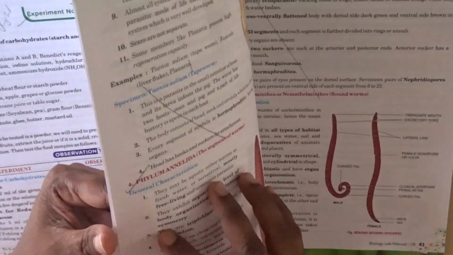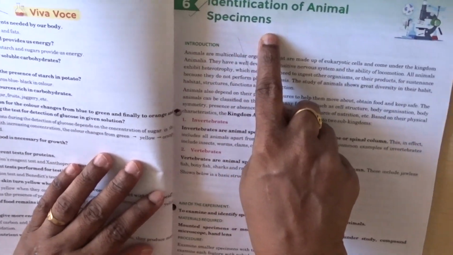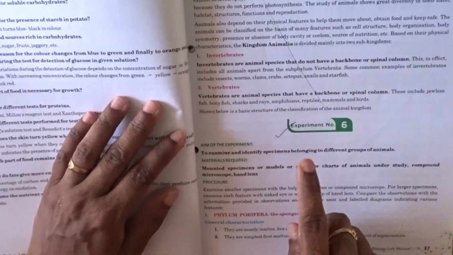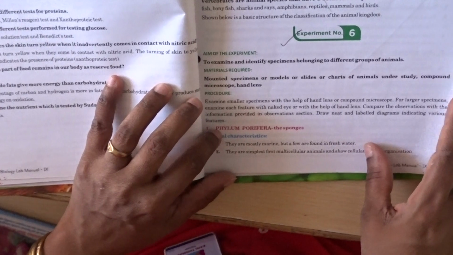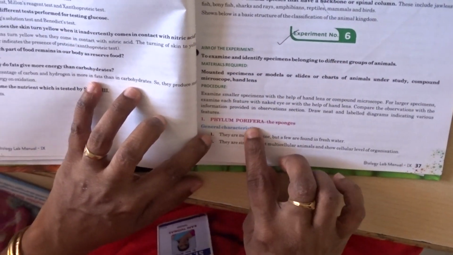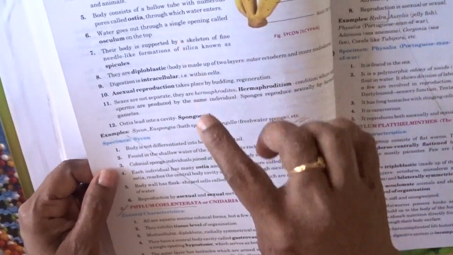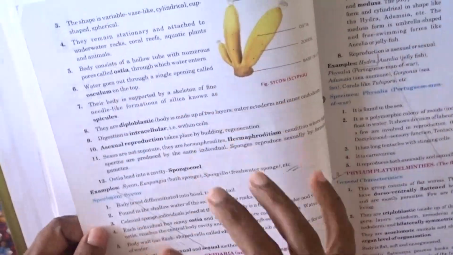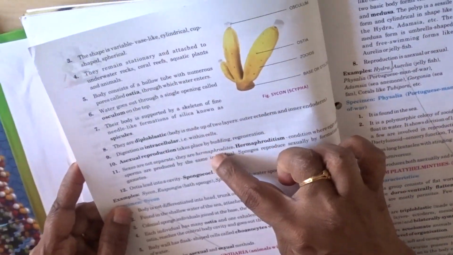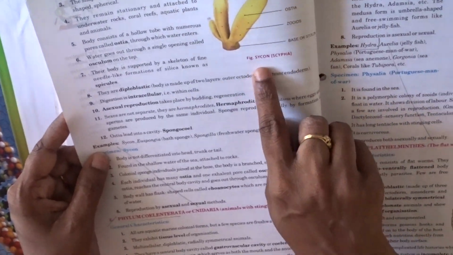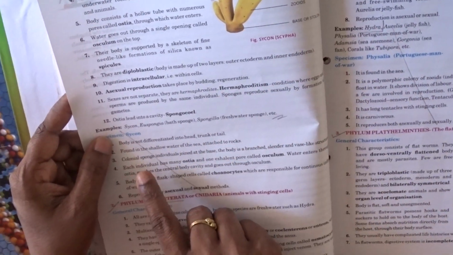Clear? Next, chapter 6, identification of animal specimens. Here this no need to write. And then experiment number 6, this you have to write. Here 8 phyla are given: phylum Porifera, like that. For each phylum, you have to write the general characteristics and one example. And that example's diagram you have to draw on the left side of that page.